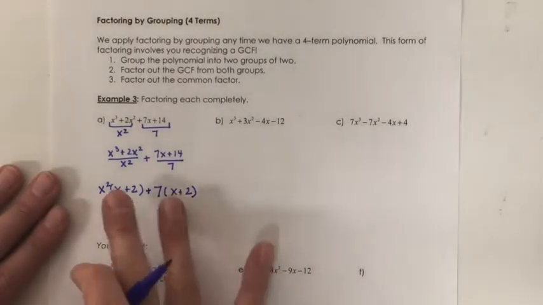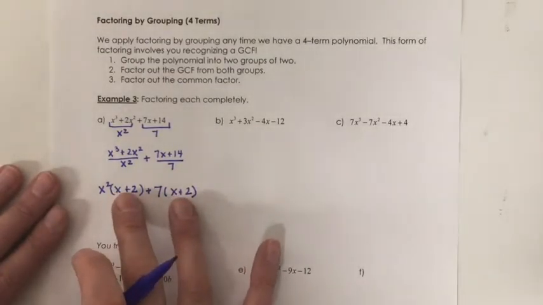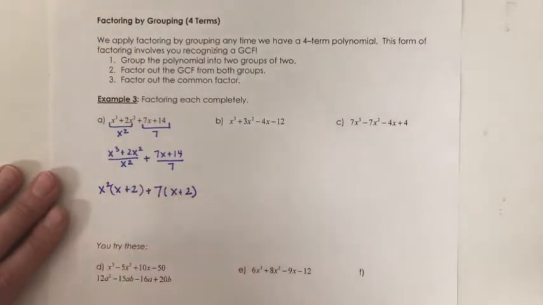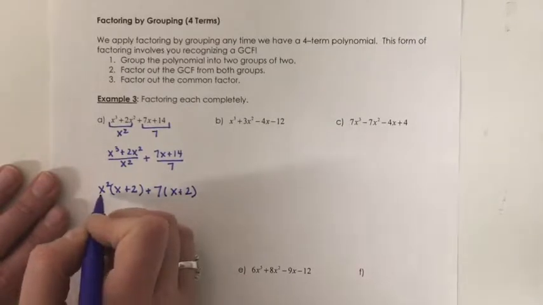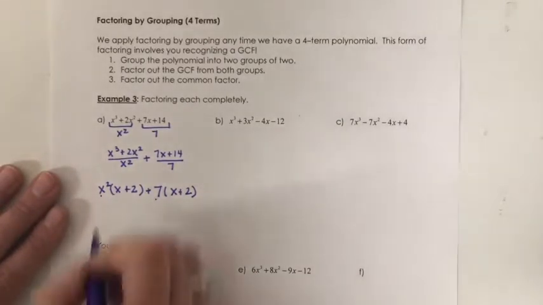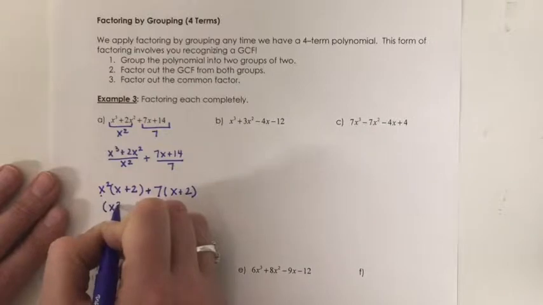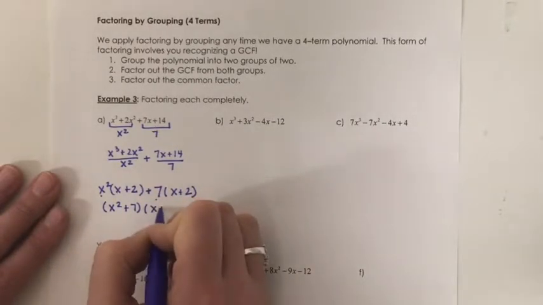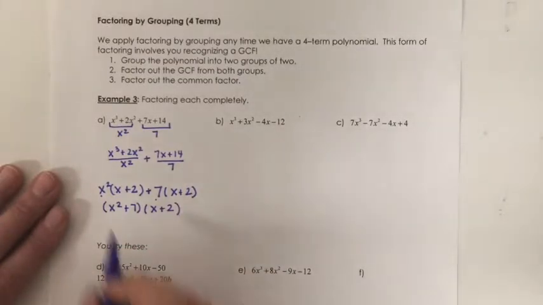Now here you should recognize that those 2 have something in common. They both have a factor of x plus 2. So think about this as the opposite of distributing. We're going to take the coefficients out front, and that's going to be our first factor. And the remainder, that x plus 2, is our second factor.